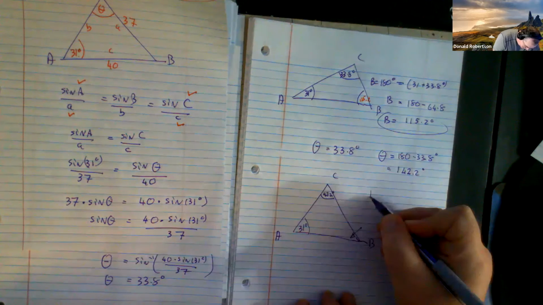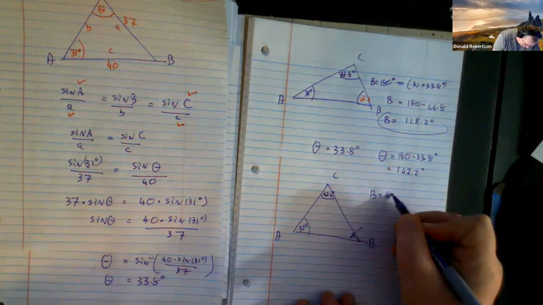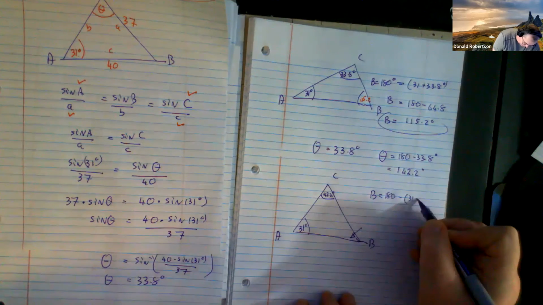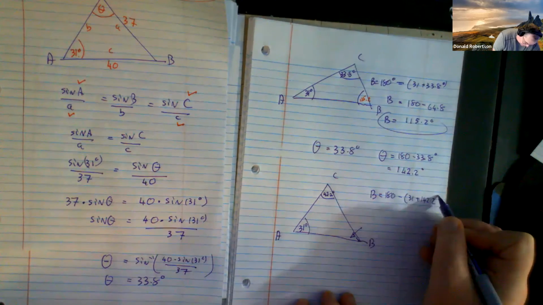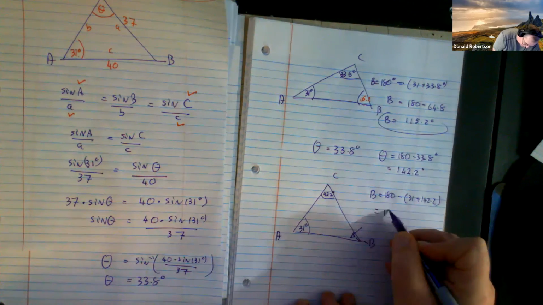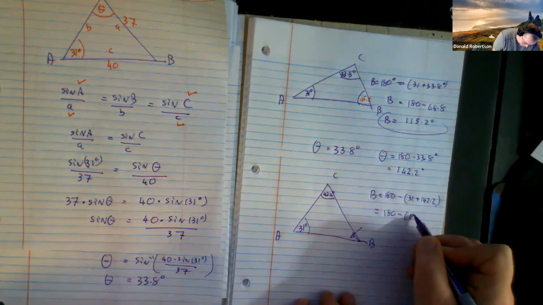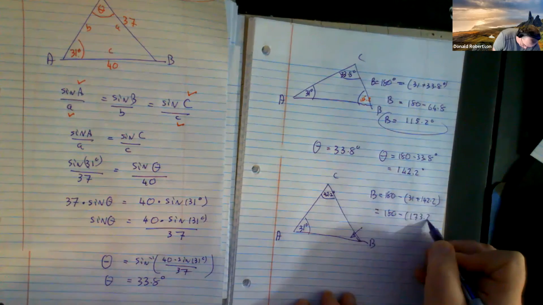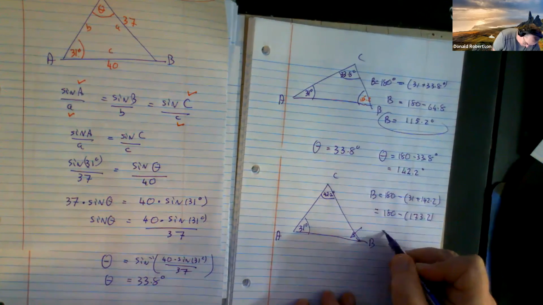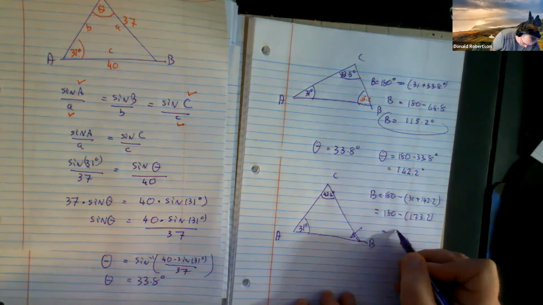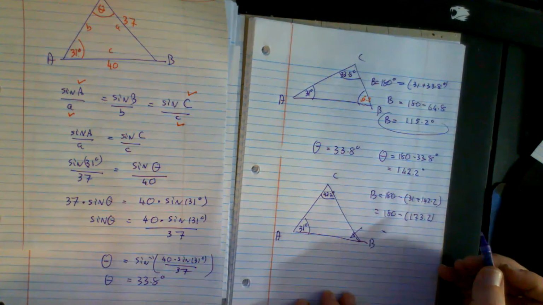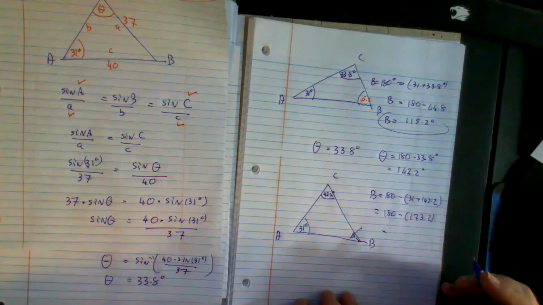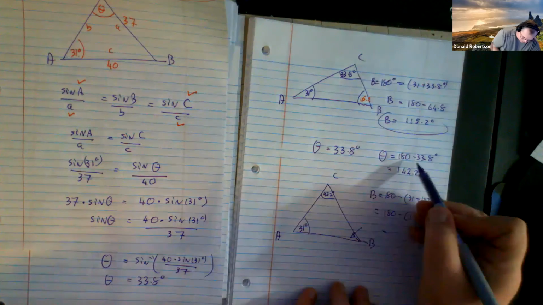So that means that this answer is also possible. And the third missing angle B is going to be 180, take away those two guys. So it's going to be 180, take away 173.2. How did you get 142.2? I took this away from 180.